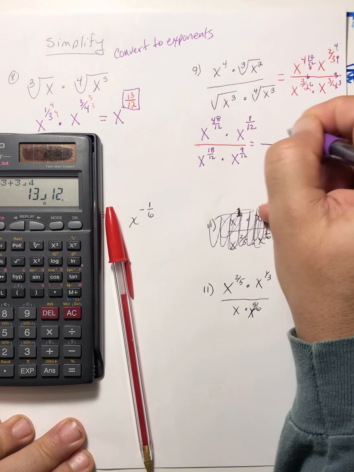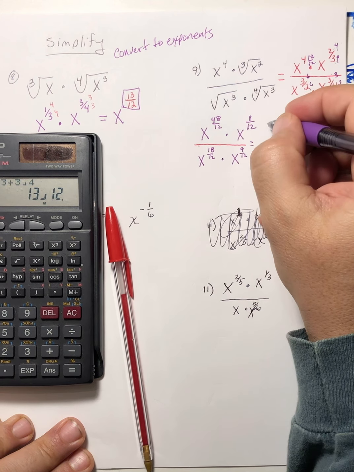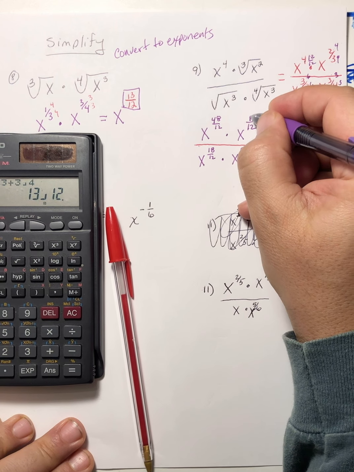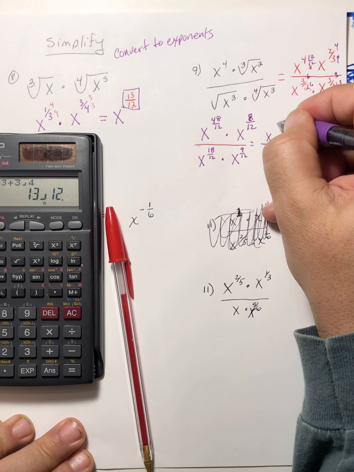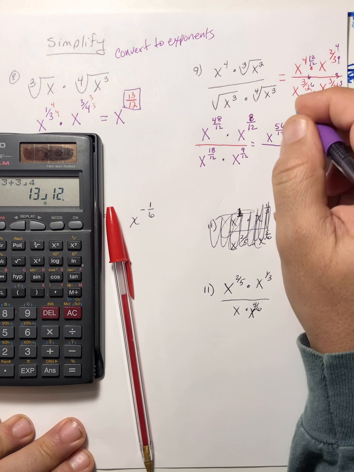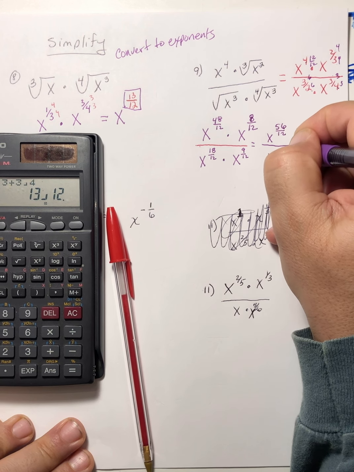My suggestion is take care of the top, take care of the bottom, then we do our subtractions. So on the top we have an x to the 48 plus 8, that's 56 over 12. And then I have an x to the 17 over 12.